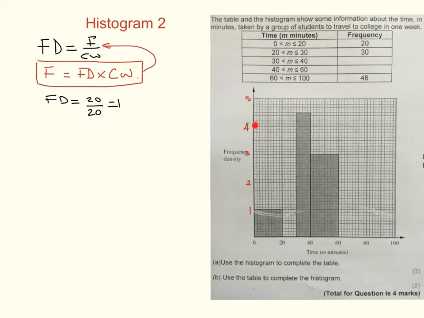Let's just double check that. 4.1, 2, 3, 4, 5. Yes, it goes to 4.5. Now, what do I need? I need the frequency. And remember I said here that to find the frequency, I multiply my frequency density by my class width. So, for this one, I'll probably just write it over here. So, the frequency for that bar, I will call it bar number 3, and I'll circle it there. The reason why I call it bar number 3 is because it's the third one along, okay? I'll call that bar number 3 as this bar here.